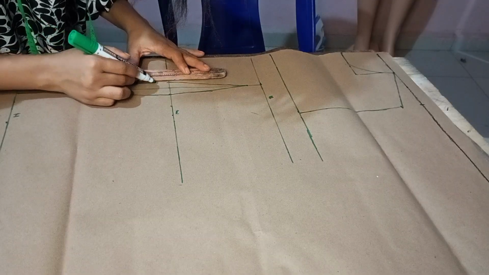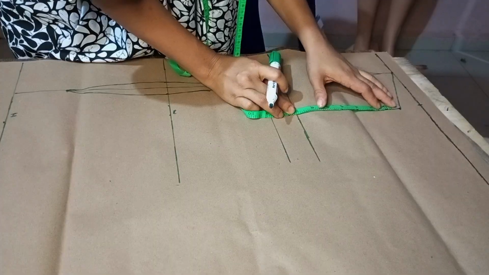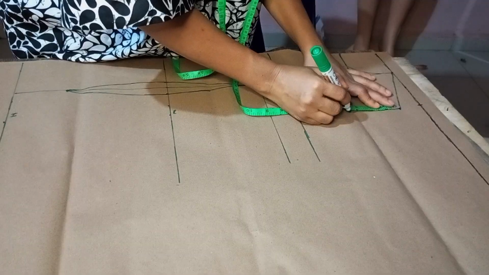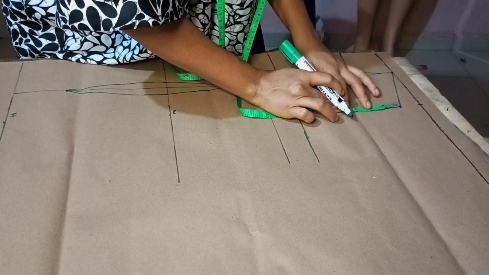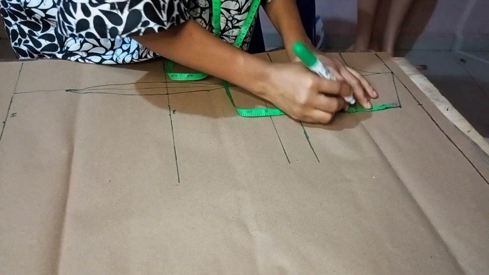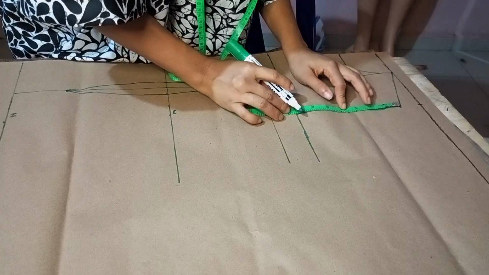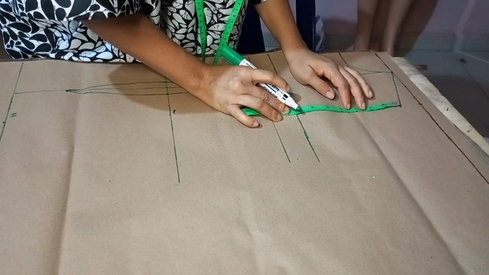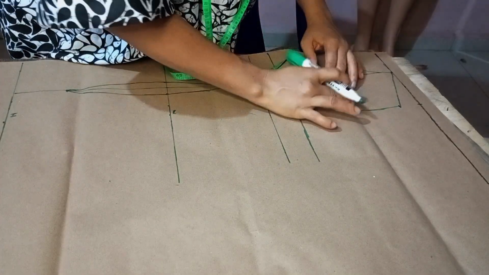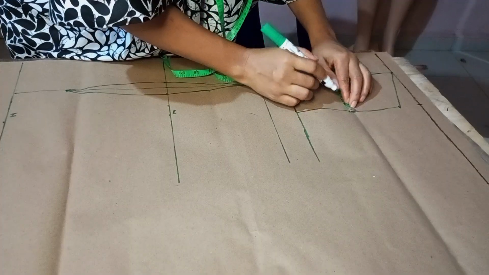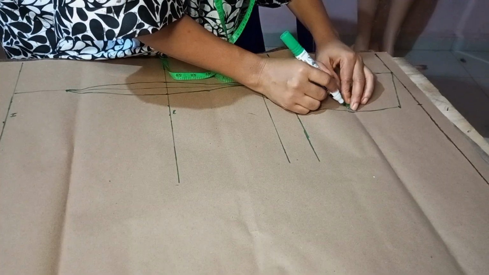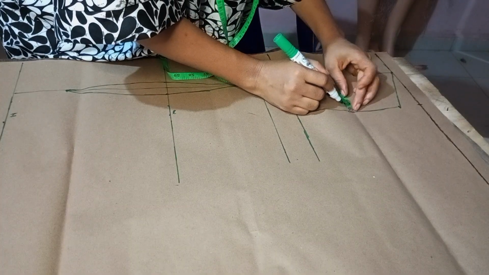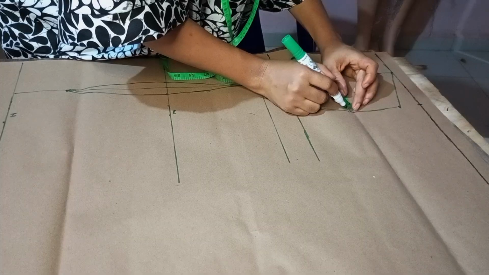So the next thing we are going to be doing is to mark our armhole. On the armhole now, we are going to divide the armhole line from the shoulder slope to the chest line. We're going to divide it by 2, and then whatever it gives us, we're going to just mark it, and then we're going to go in by ½ inch. So we're just going to be doing it like this on the front piece. This is our front piece.